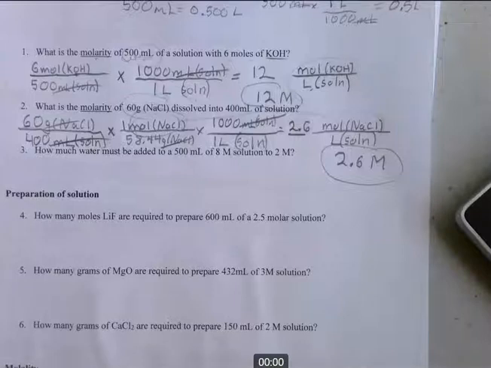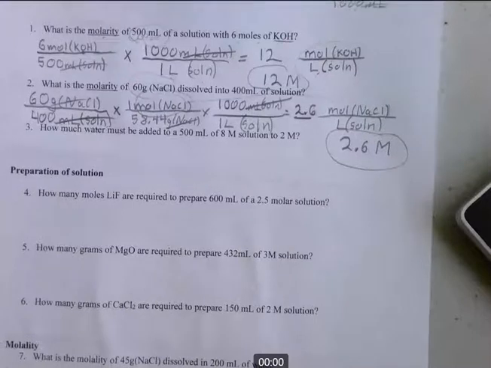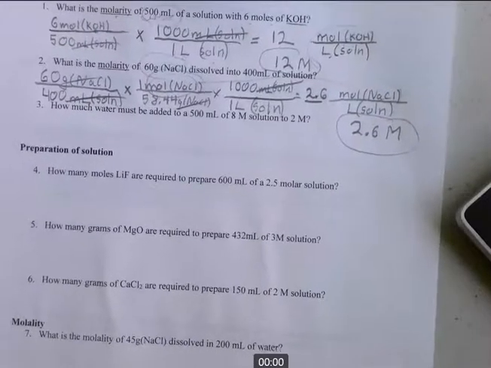All right, so study those, practice them, cover them up, see if you can do them by yourself. Okay, all right, I'm going to skip the third one. Let's keep moving on. Preparation of a solution.